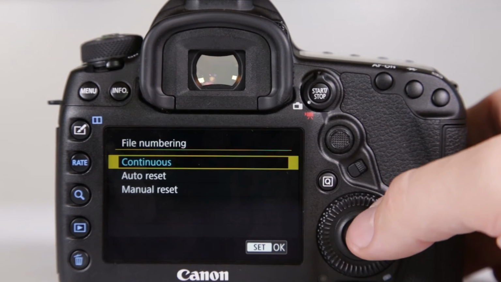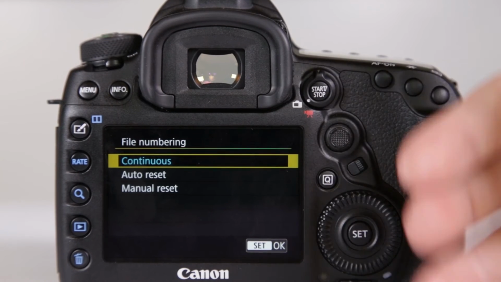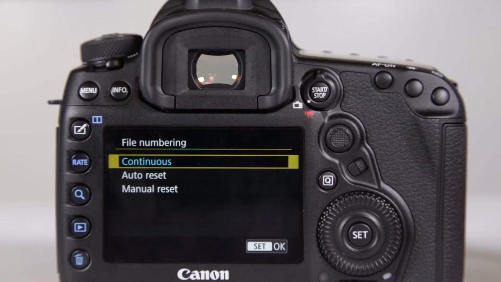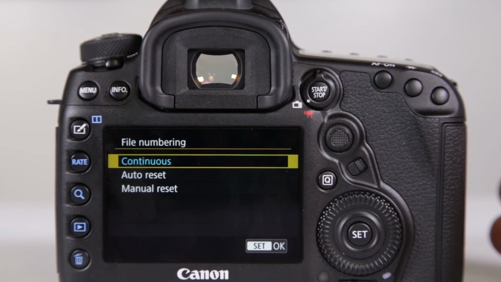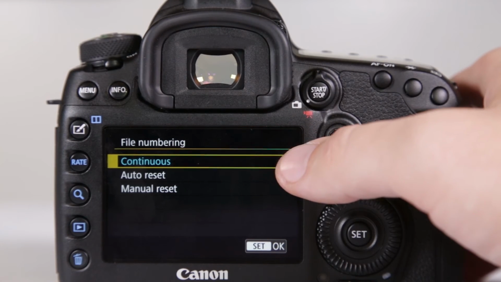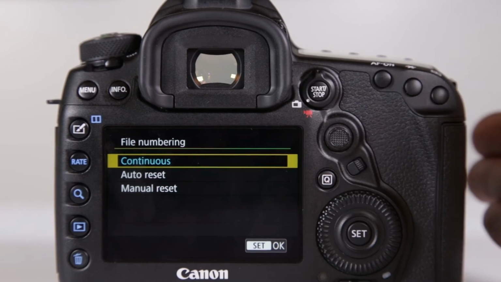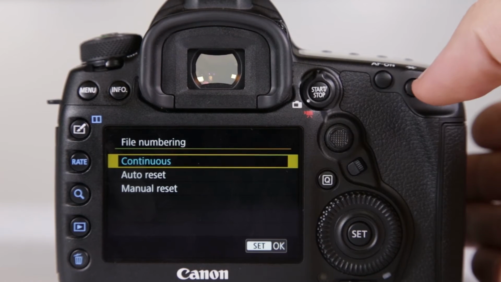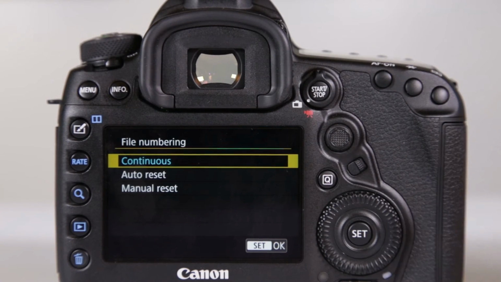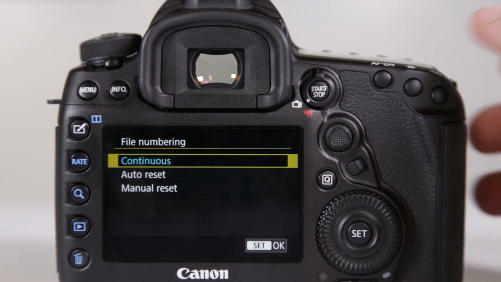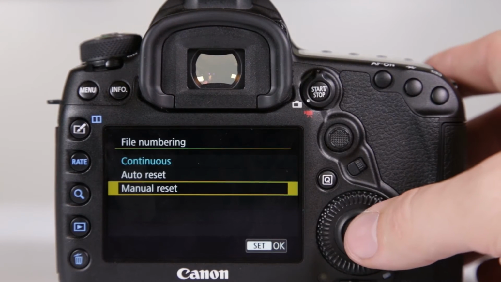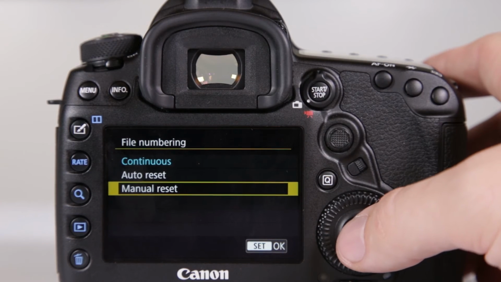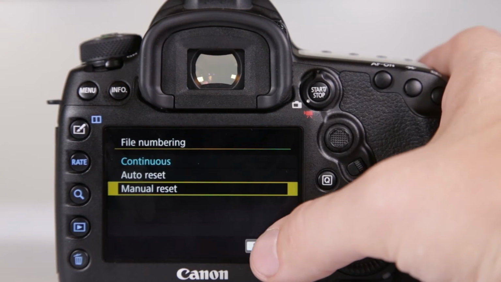Every time that your shutter opens, it records it as a new file. Or if you're in video mode, every time you start a new file, it's a new file. Continuous just means that when this came from the factory, it started at 00001, and continuous will just continue through. When you hit 10,000, it'll reset to 000. Auto reset and manual reset, you can specifically control whether or not you want it to set back to 00, or if you want to keep going continuously.